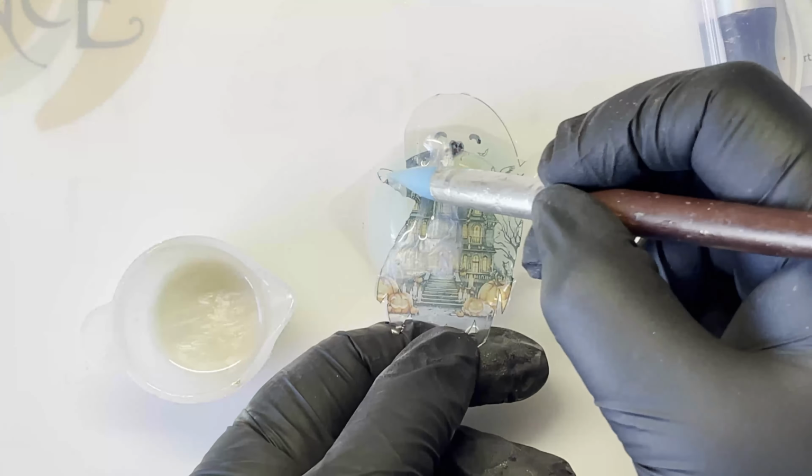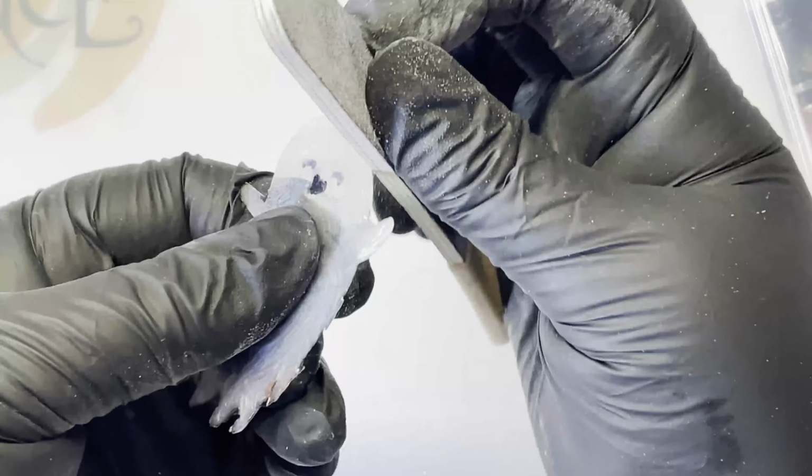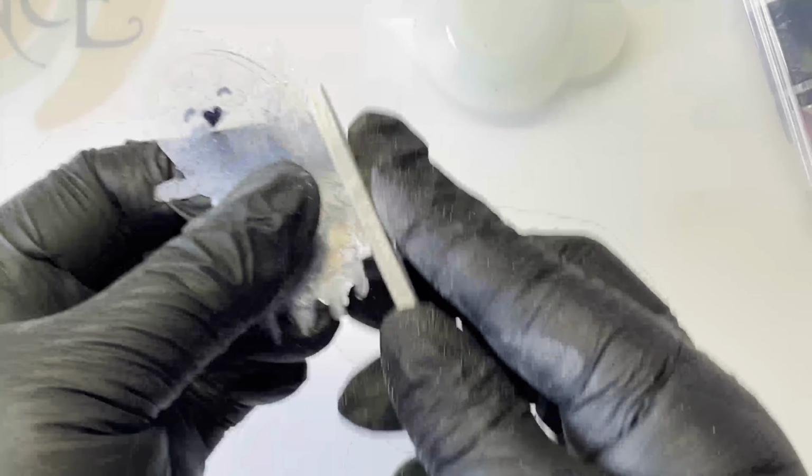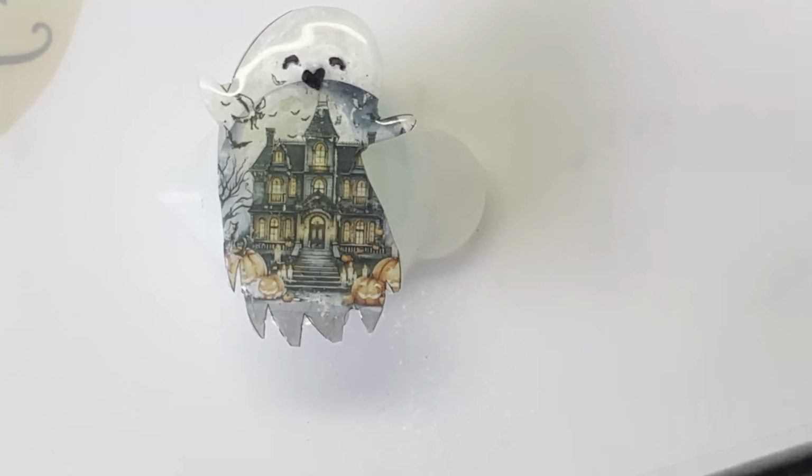Well, that's all cured now, and I'm just going around the edges with a nail file to remove any of the rough areas and refine the shape. And also some of the points are a little bit sharp, so I'm just taking those back, knocking them back, making everything nice and smooth. And now I can give this a top coat on the front.